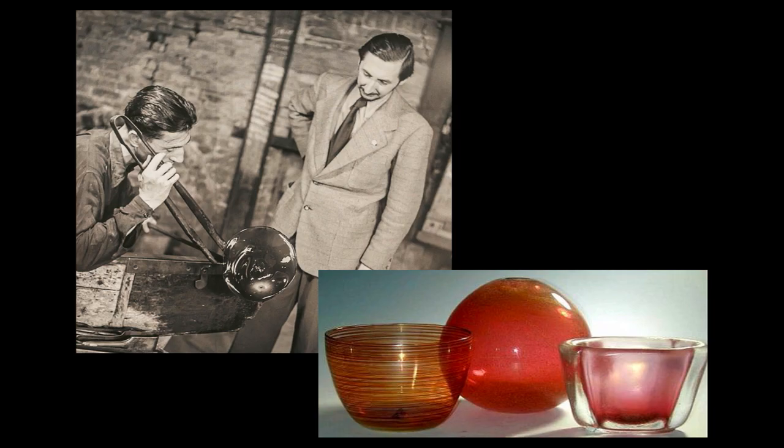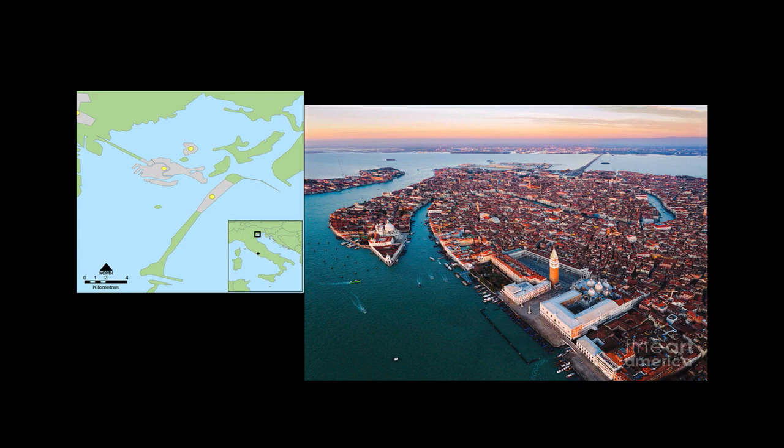And these projects gave him the opportunity to develop a personal style that was informed by history and craftsmanship while still somehow being modern design. His architecture was very heavily influenced by the historical context of Venice.